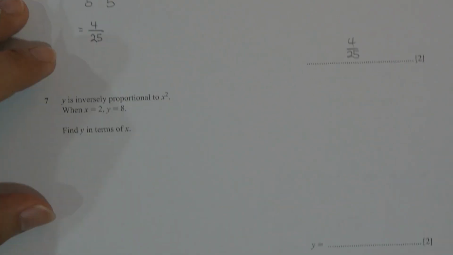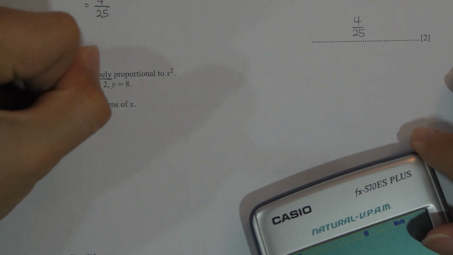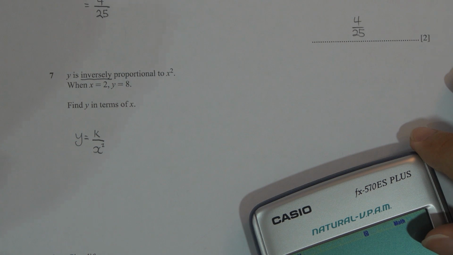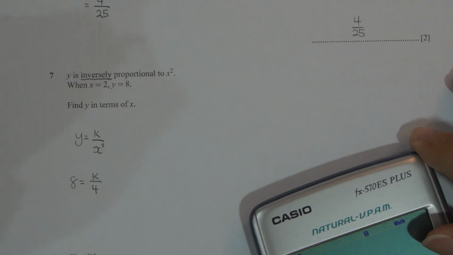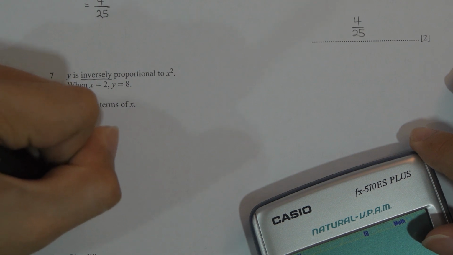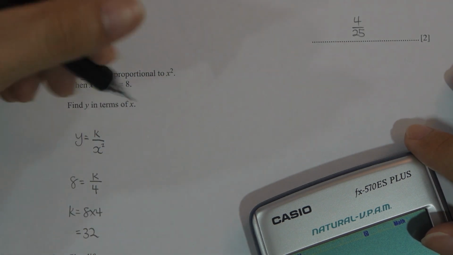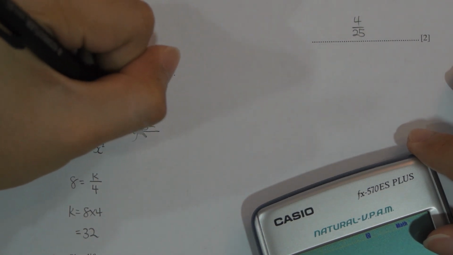Okay, the next question is about inverse proportional. So y equals k over x squared. You're required to use the data given to find k first, then substitute it into the formula. So the final answer will be y equals 32 over x squared.